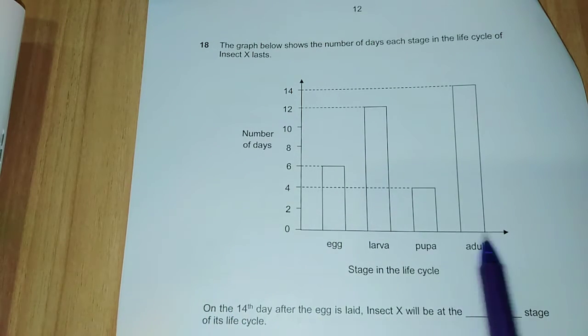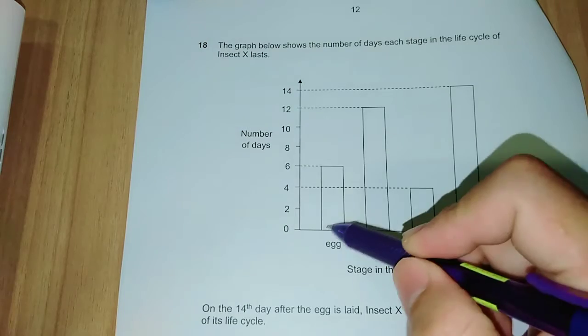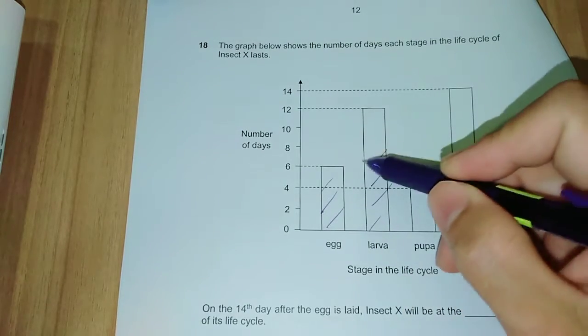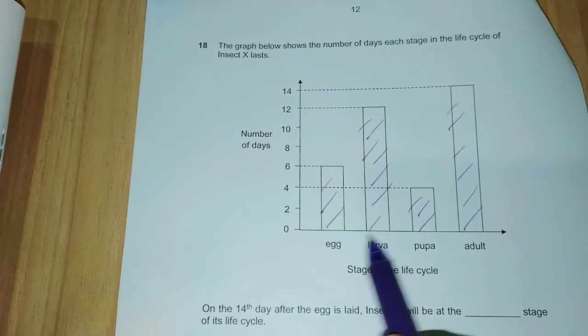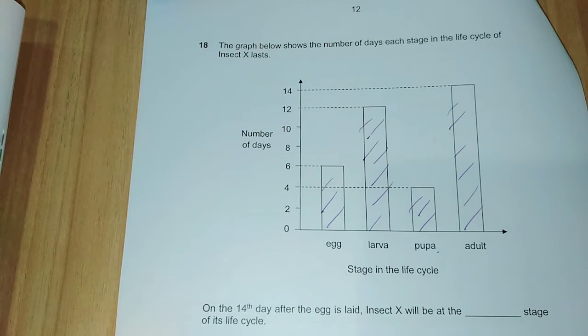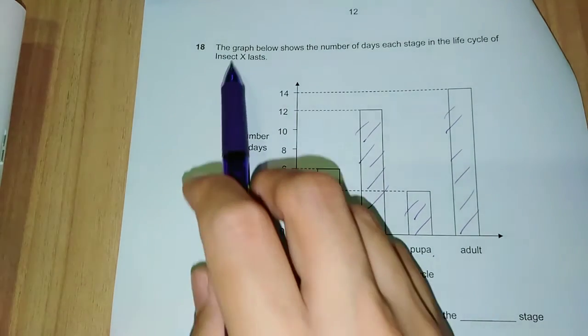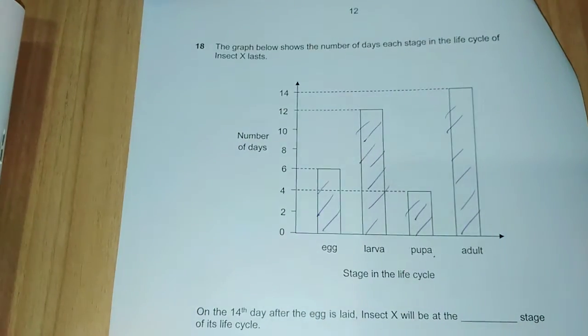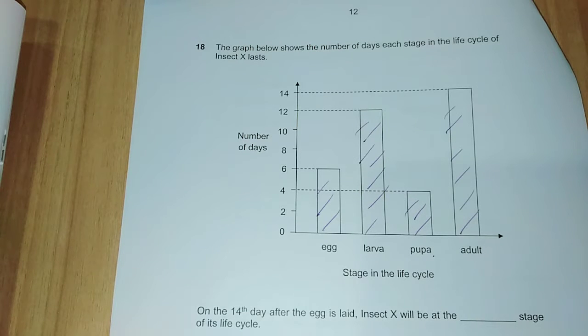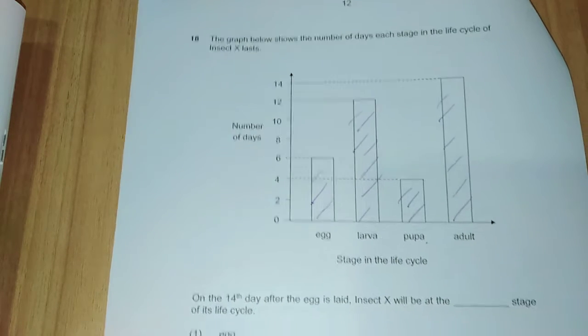And the different bars here, this is a bar, another bar, another bar, because it's called a bar graph. Each of these bars represents a different stage in the life cycle of the animal. Here the question says, the graph below shows the number of days each stage in the life cycle of insect X lasts. You're not told what insect X is, and you do not need to know. Now let's take a look.